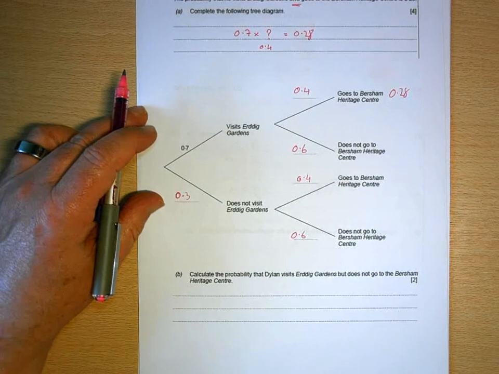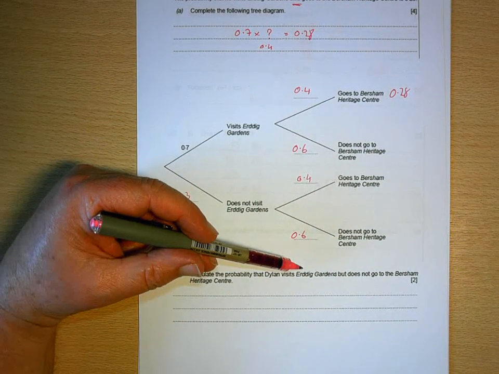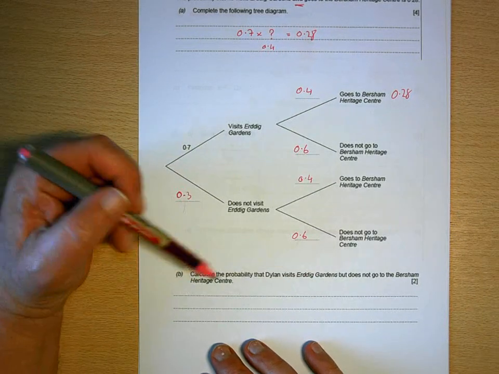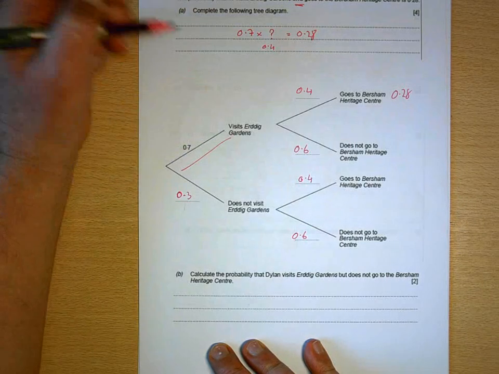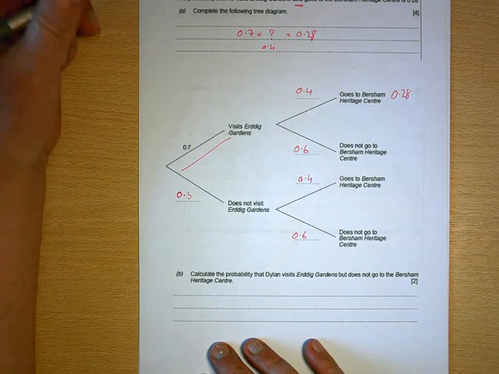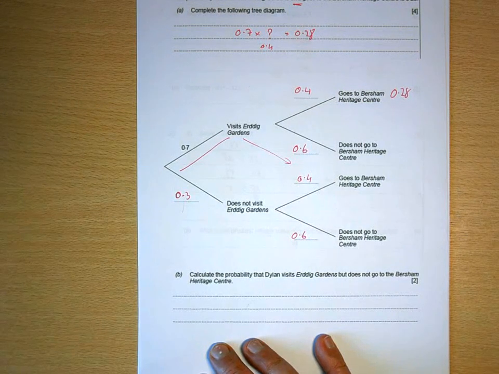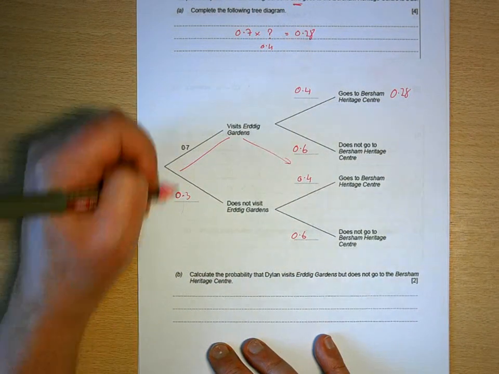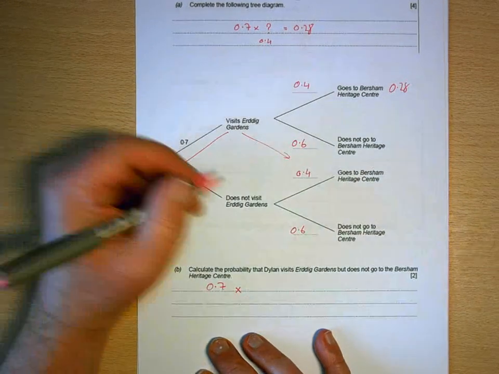Calculate the probability that Dylan visits Erddig Gardens but does not go to Bersham Heritage. So he's visiting, so he's travelling along that branch, and he does not, so he travels along that branch. So it's 0.7 times 0.6.